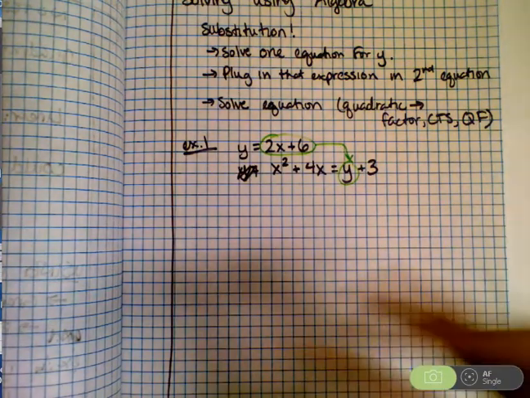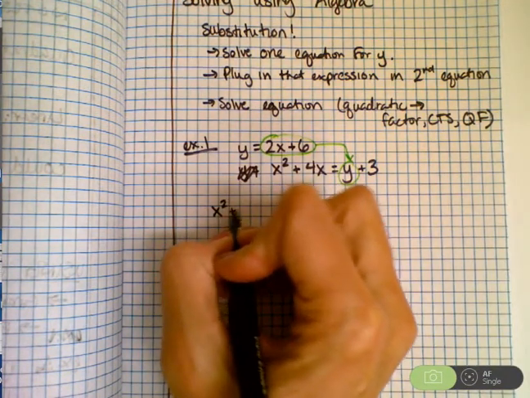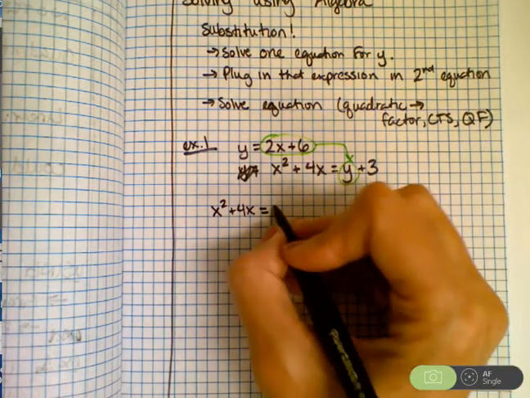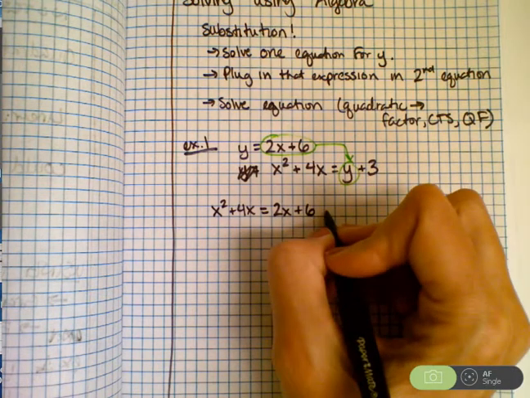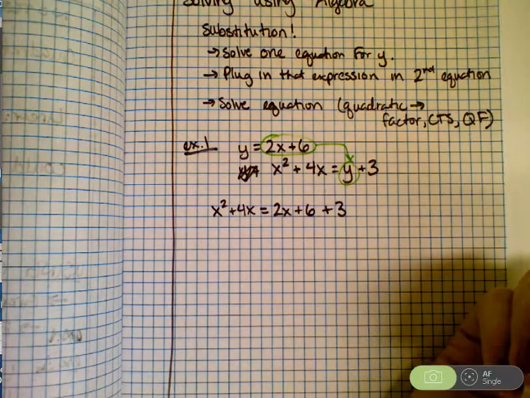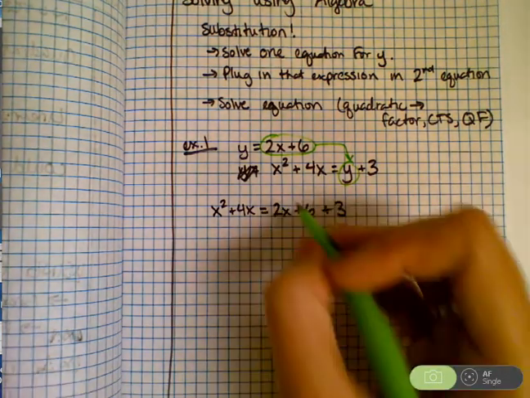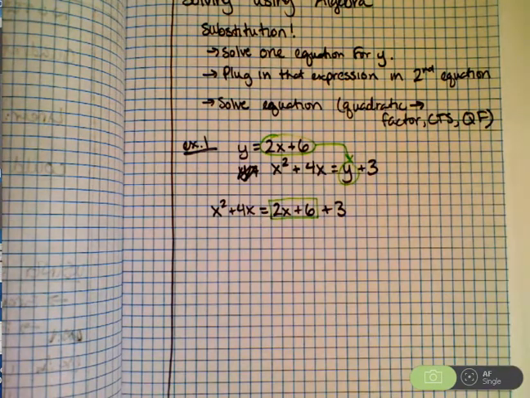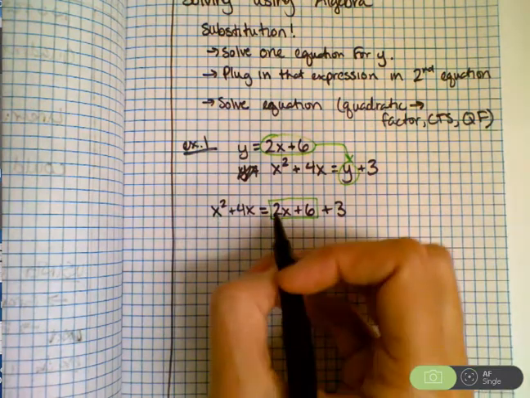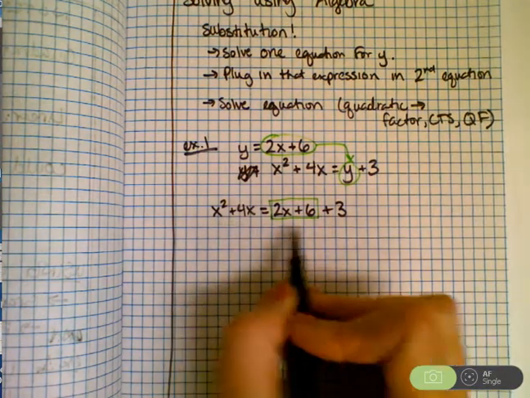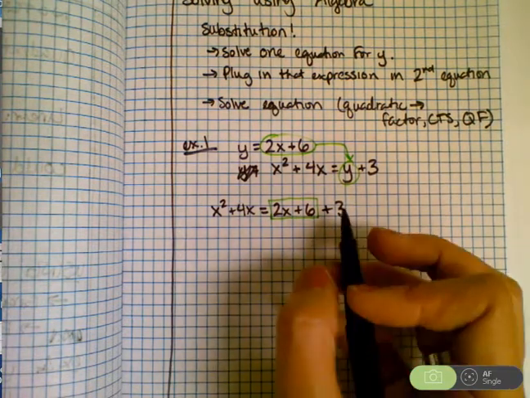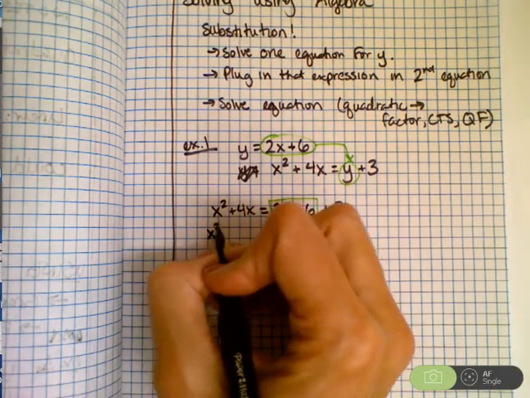So I'm going to write x squared plus 4x equals, instead of writing y now, I write 2x plus 6 plus 3. So I'm replacing that y in the second equation with the 2x plus 6. Just doing it in green so you can see where it comes from. So if we look at this, it's now a complicated looking quadratic equation, but it is something we know how to solve. So I'm going to just simplify it a little bit.